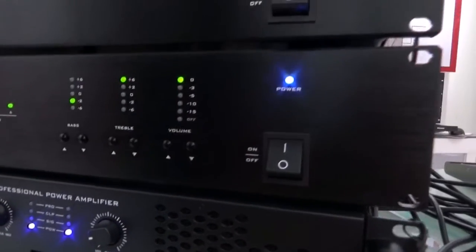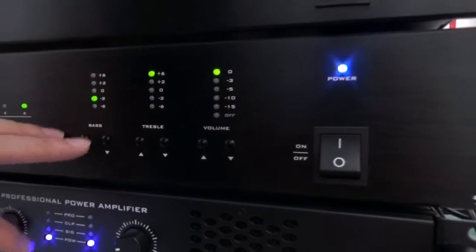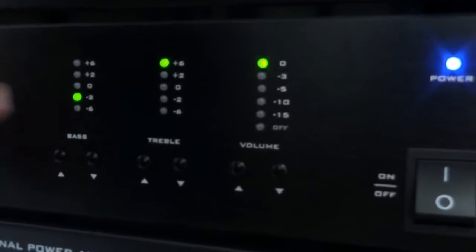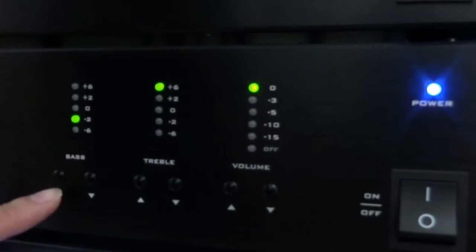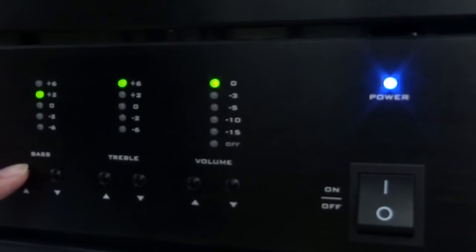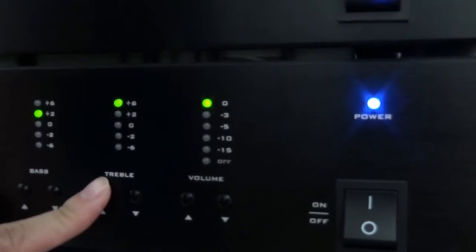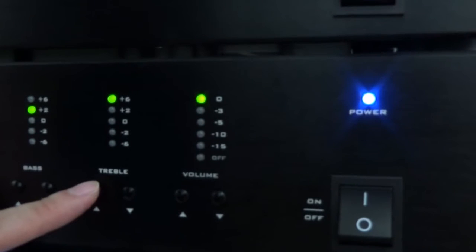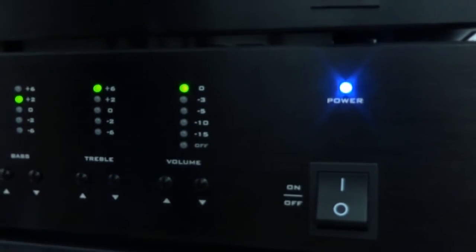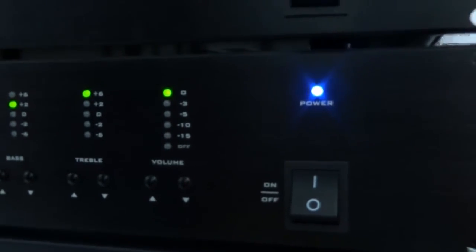On the right side, this stands for the bass and the treble, the volume. Here we have different levels for you to choose. For the bass, if you press it up and down, that means the sounds go higher and lower. And also the treble, the higher you select, the louder it is. And the volume is the total volume. You can select the button to choose.